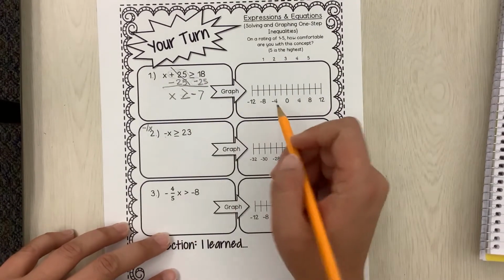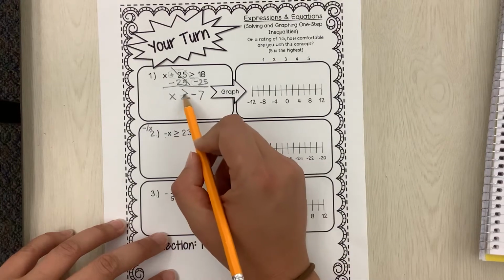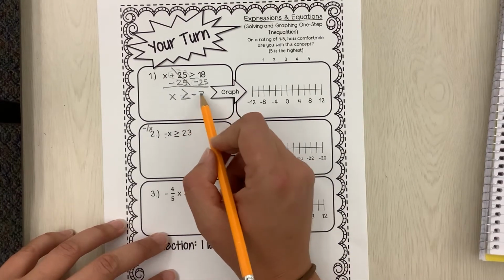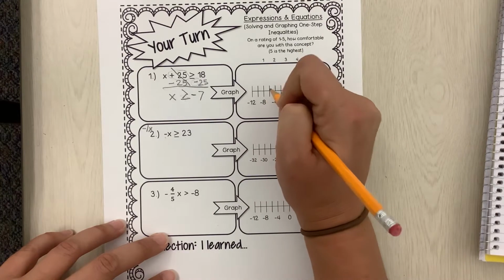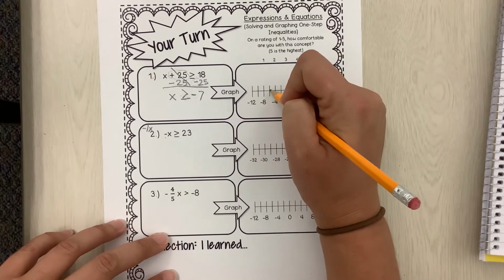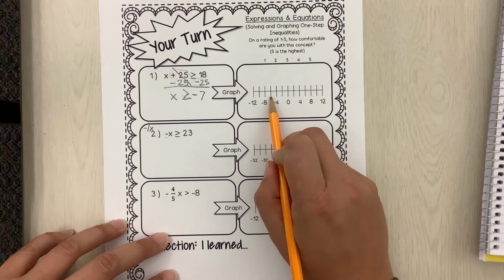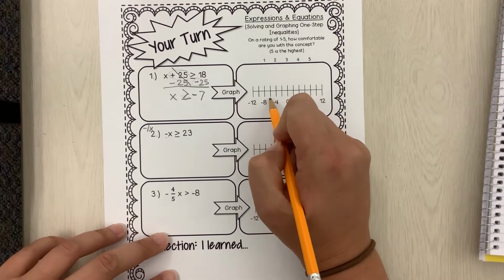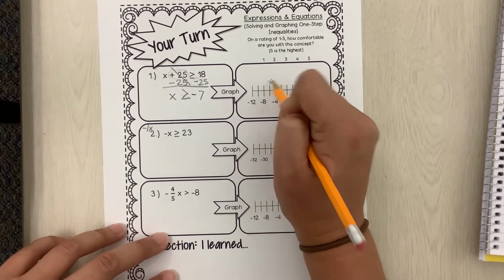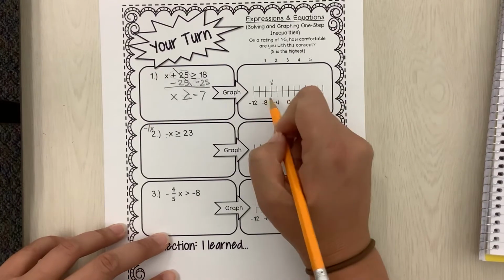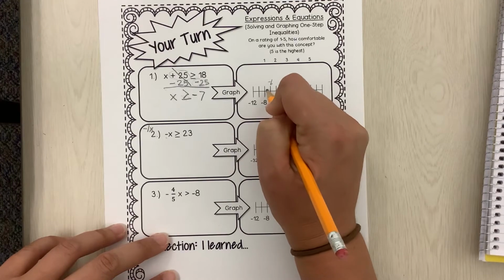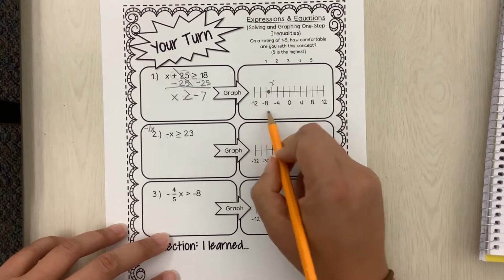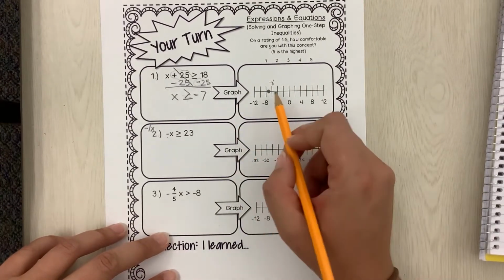Okay, so we need to graph this now. X has to be greater than or equal to negative 7. So let's find our negative 7 on the number line. Well, if this is negative 4 and this is negative 8, what would the line be between? That would be negative 6 right here at that line. So negative 7 comes between negative 6 and negative 8. Remember, it's kind of going backwards on the negative side, so keep that in mind.